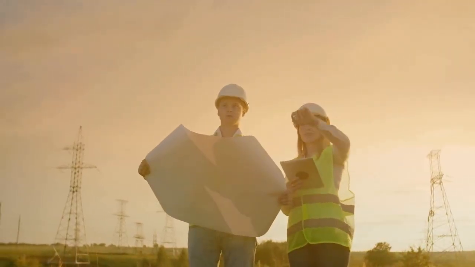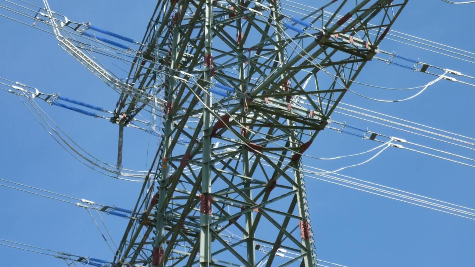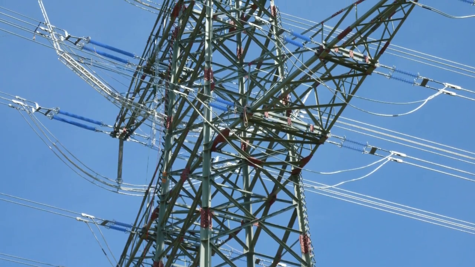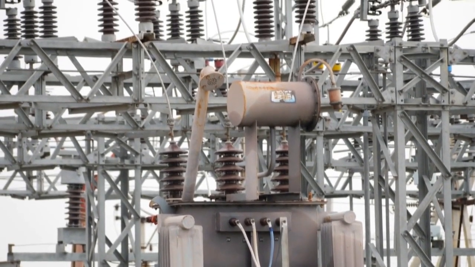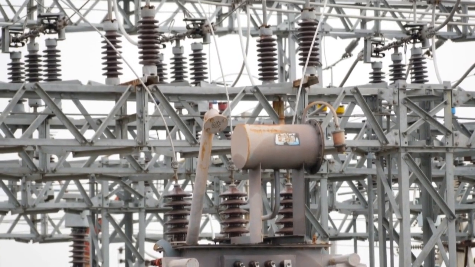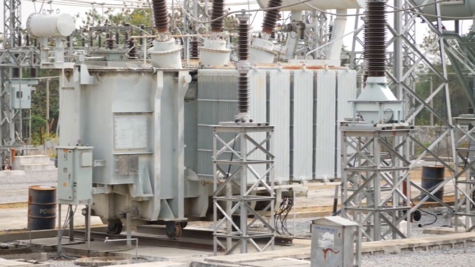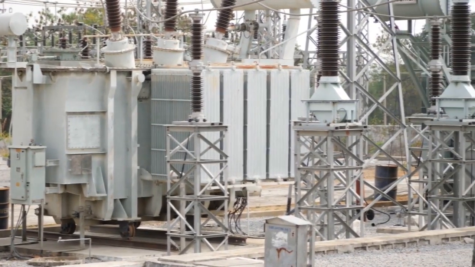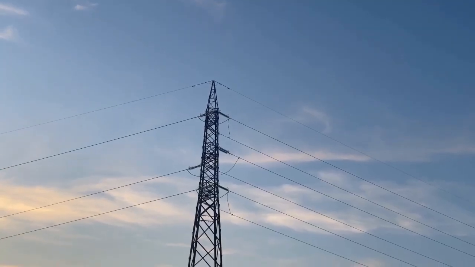Tip number 2. Transmission of electricity. After electricity is generated, it is transmitted through a network of power lines and transformers. Power lines are used to carry electricity over long distances, while transformers are used to step up or step down the voltage of the electricity. High-voltage power lines are used to transmit electricity over long distances, while low-voltage power lines are used to deliver electricity to homes and businesses.